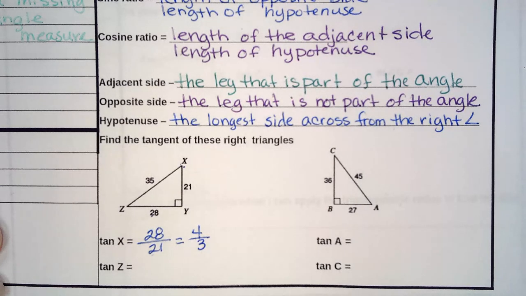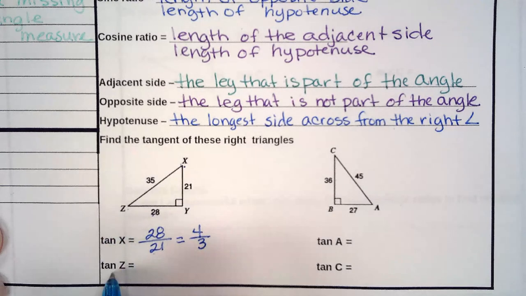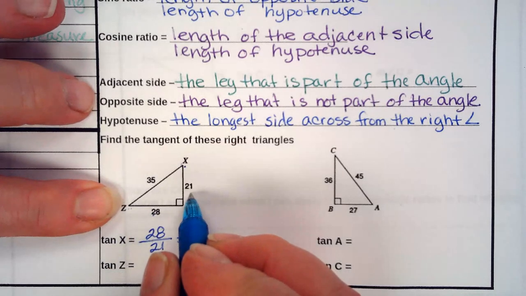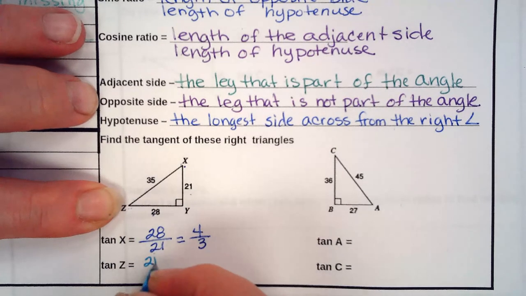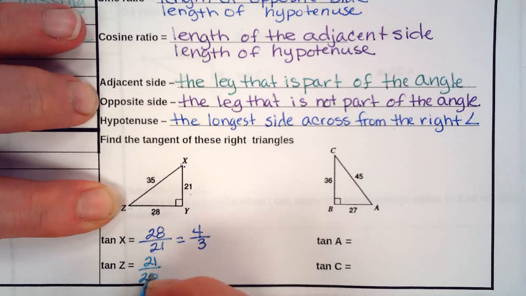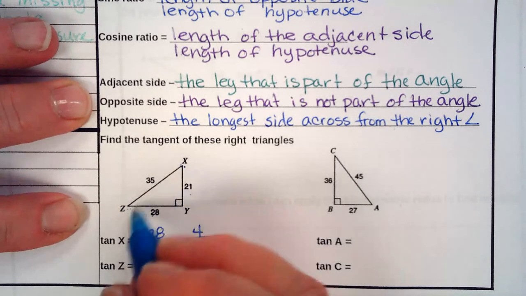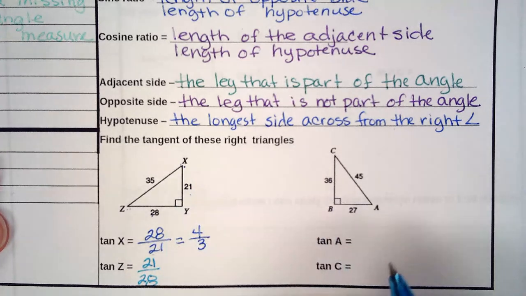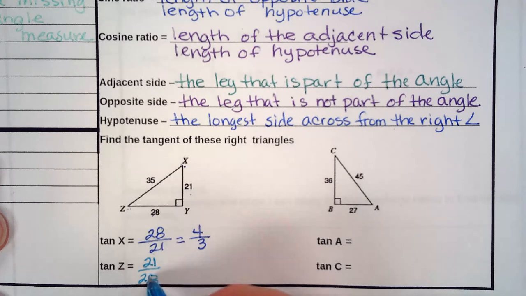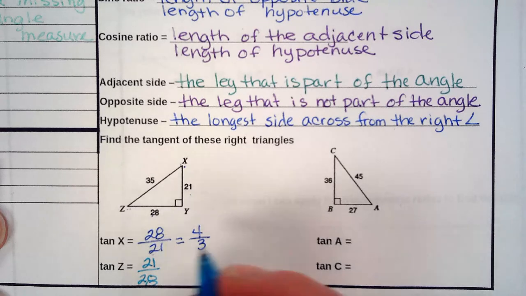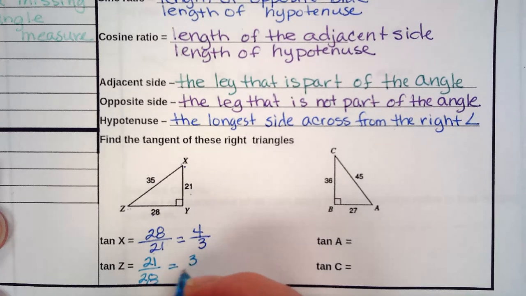But what happens if we go to angle Z, the tangent of Z? This time our opposite is 21 and our adjacent is 28. You notice we just totally ignore our hypotenuse. Your tangents, depending on which angle you're looking at, will be your opposite side and your adjacent side. But your two tangents will always be reciprocals. So this is 3 over 4.